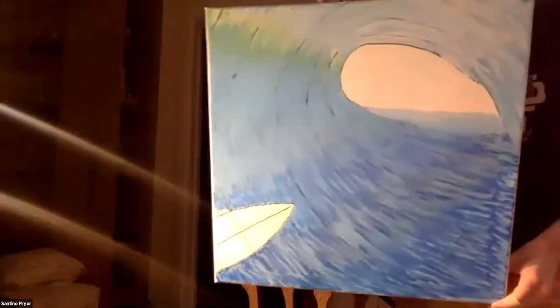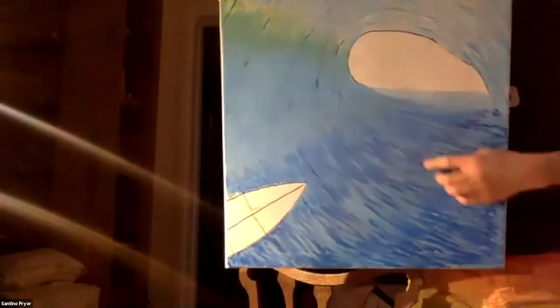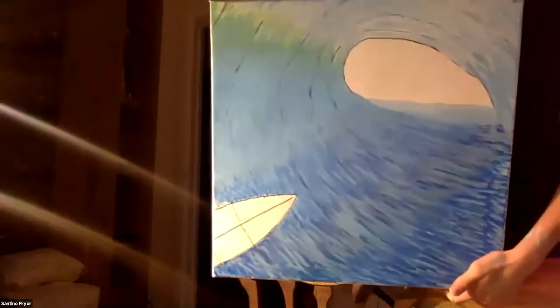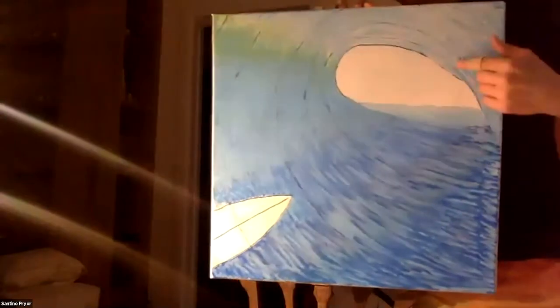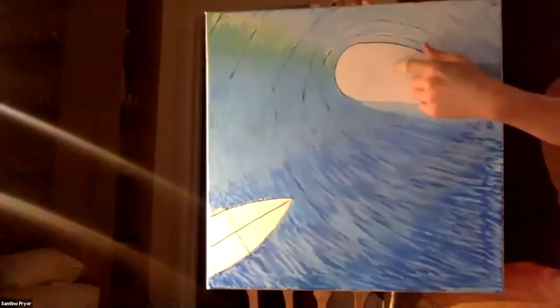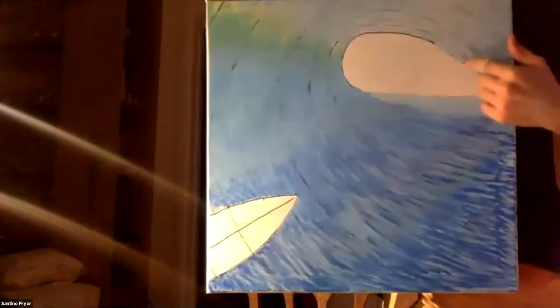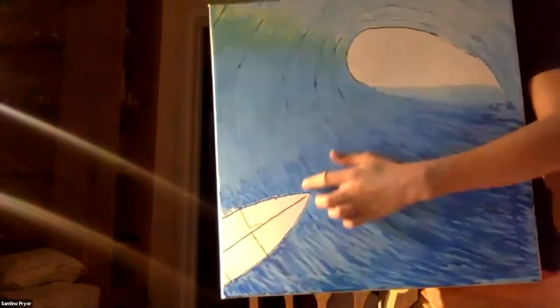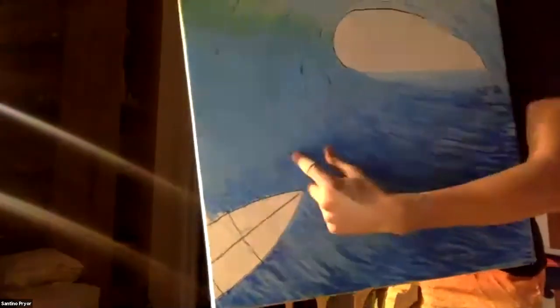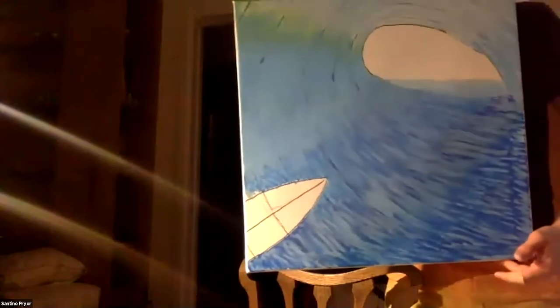So I did something different here. I tried mixing them more than what I usually do. Yeah, that looks good. And then I'm going to do mountains here, like Tahipu Mountains. And then I might strain this board down a bit, because the angle's not right.